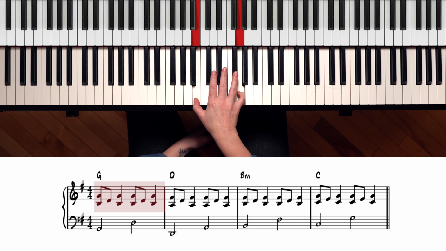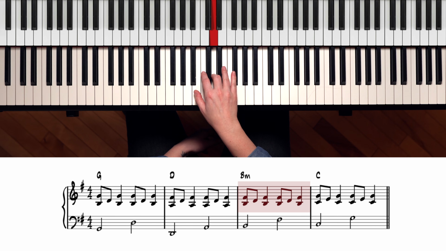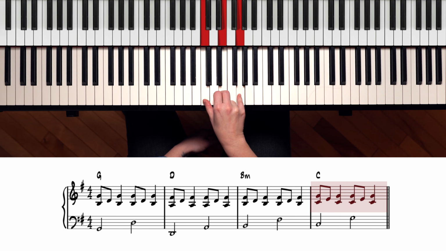So we have 1 and 2, 3 and 4 like this. So it's basically our chord and we're using those notes like this. And on D major, this is the chord, this is the pattern. Like that. On B minor. And on C major.